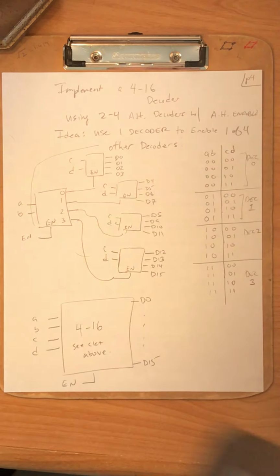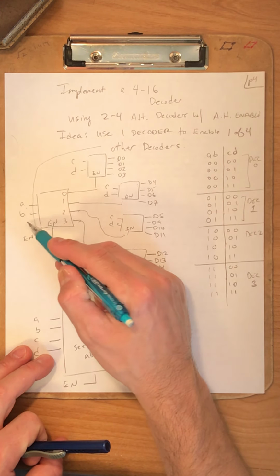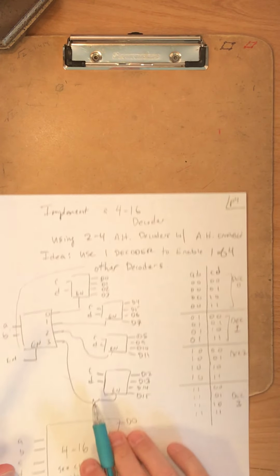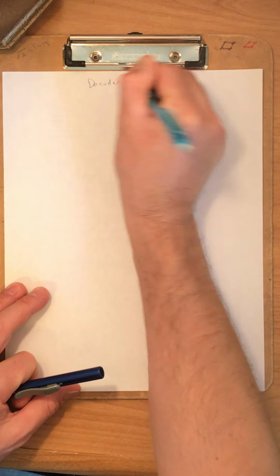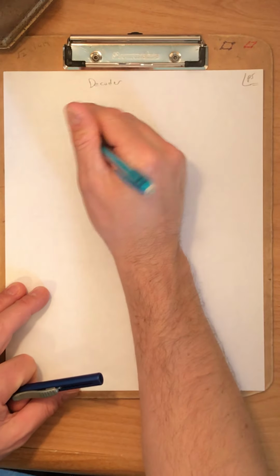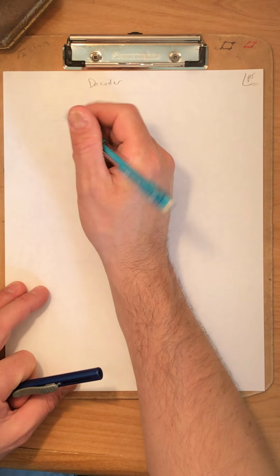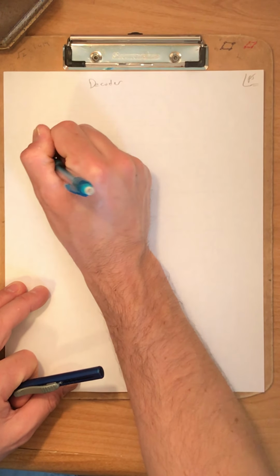But now let's look at what happens. What if we don't put A and B here? What if we put C and D out here? What happens? Well, this is a brief sketch.